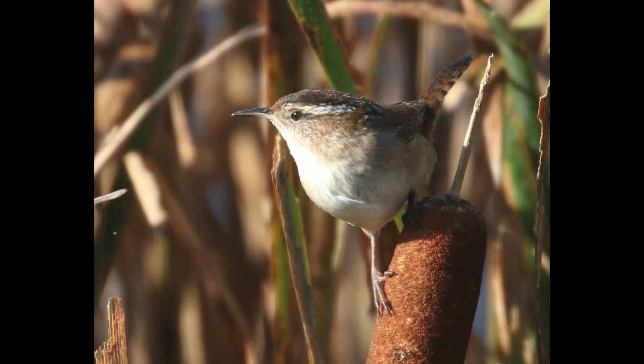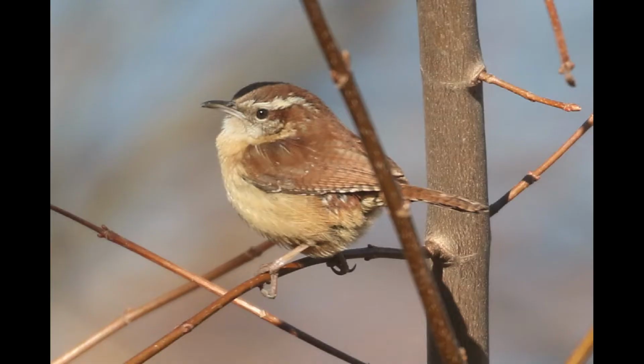Along the same lines, Carolina wren is another species that has an overall very rusty look. But again, notice the bill is quite different from the sparrows. It's a very different shape. And you also have this distinct eyebrow on Carolina wren as well.